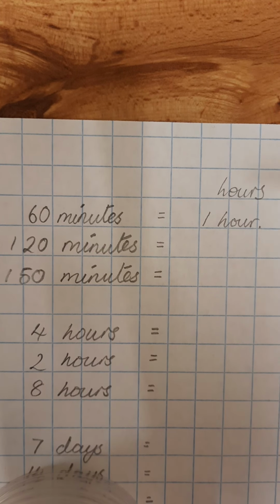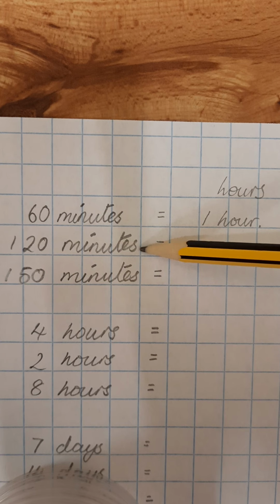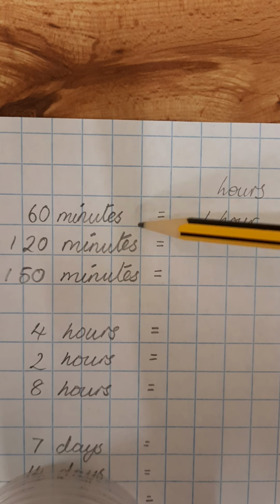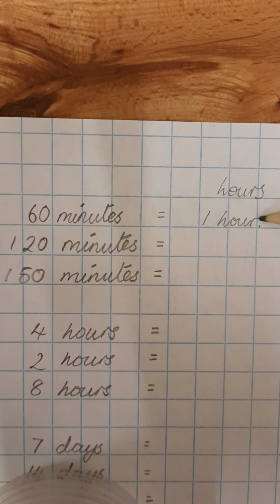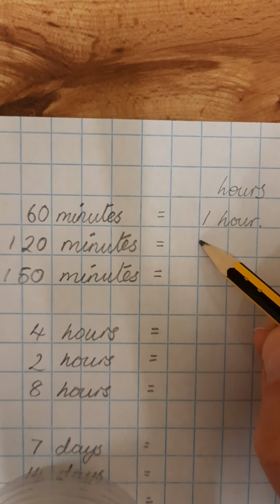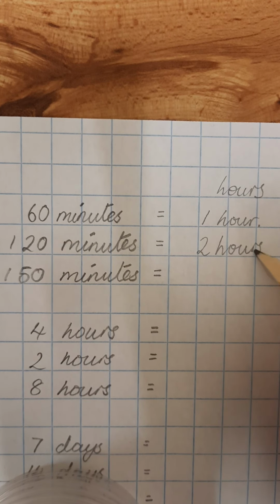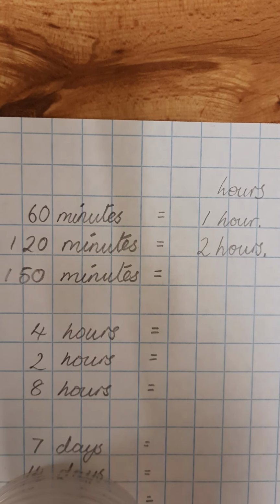Okay, so if you've had a look at this, we know 60 minutes is 1 hour, so 120 minutes is double that. So if that's double, that means this number here will also be doubled, and the double of 1 is 2. So we have 2 hours, because we have more than 1 now.